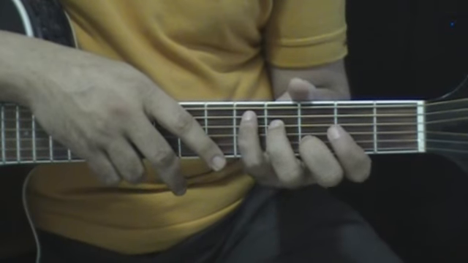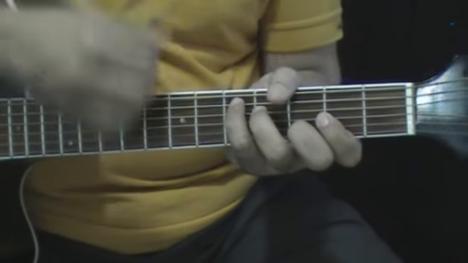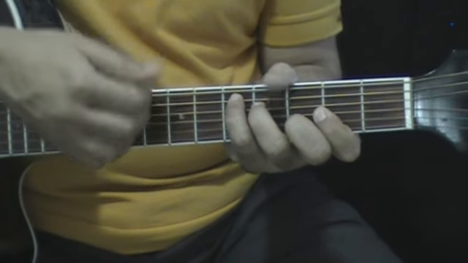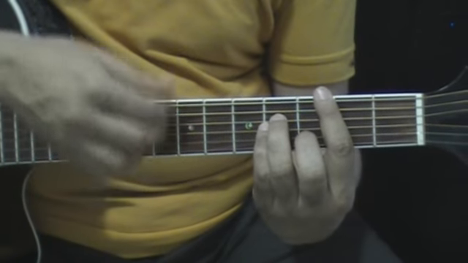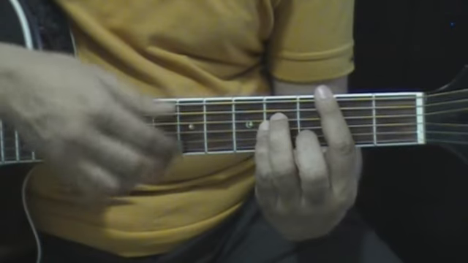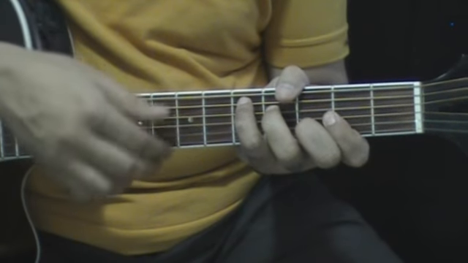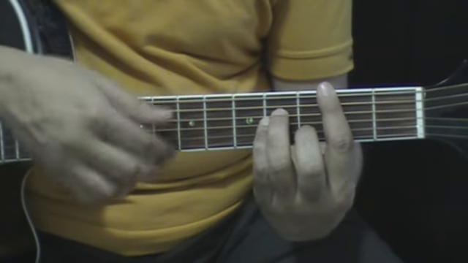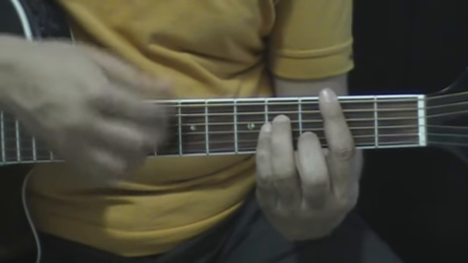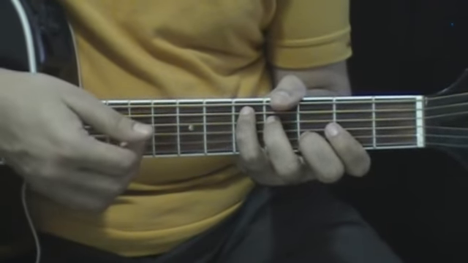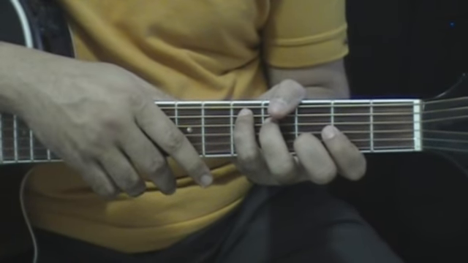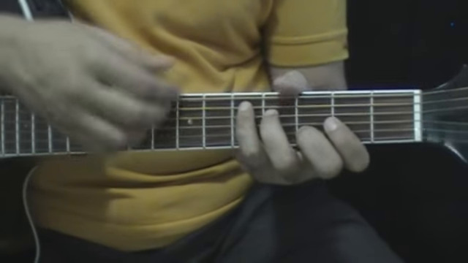If you're having difficulty with that, let me slow it down further for you. Now I'm going to play it once again for you, a little slowly, and gradually increase the speed so you can play along with me. Hopefully that will help you.